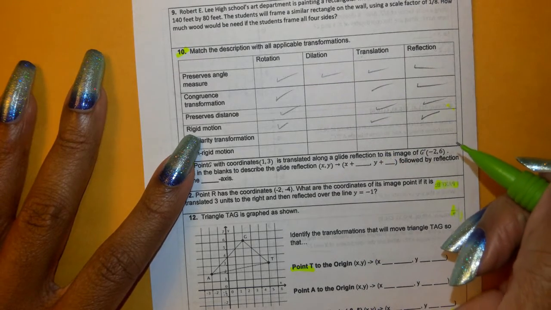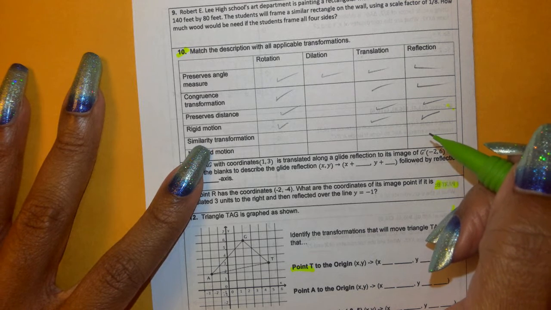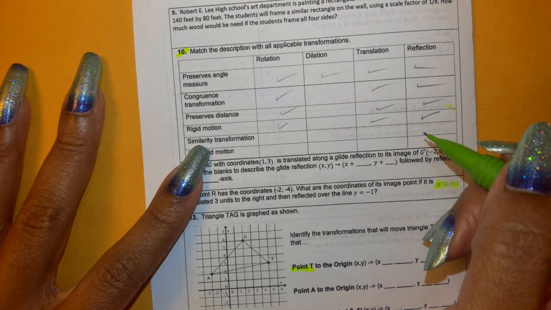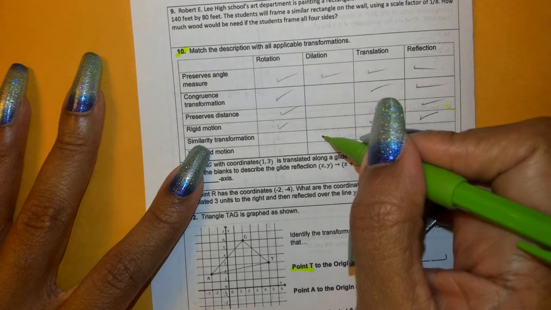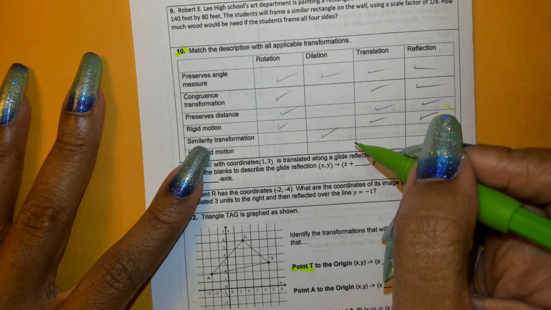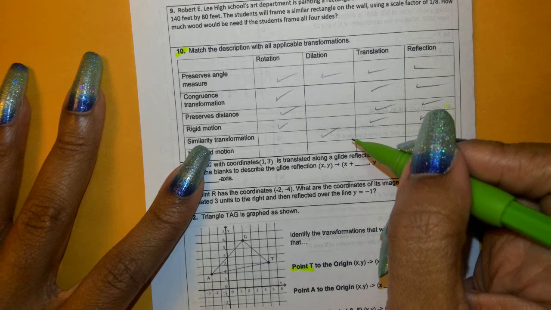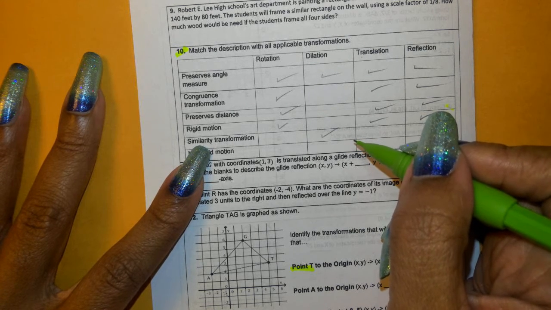Now that we have that, we're going down to similarity. Remember, similarity is what we did when we performed the dilation. So the only thing that has a similarity is this. Similarity is not the same as being congruent. Congruent is dead up equal. Similarity means that they are similar and that they're going to be proportional.